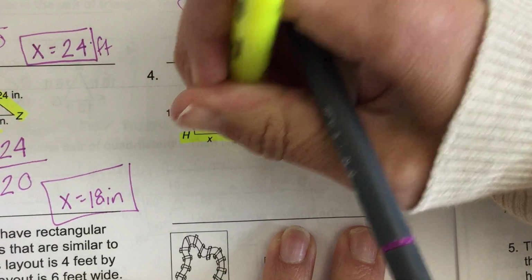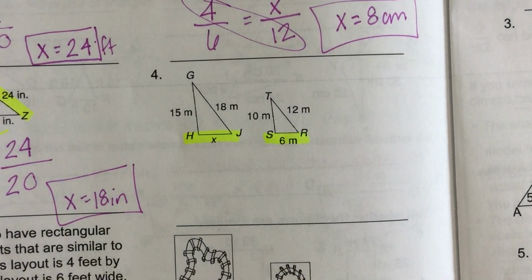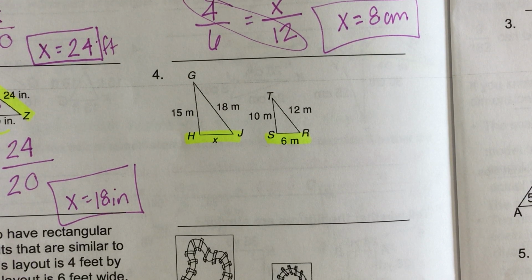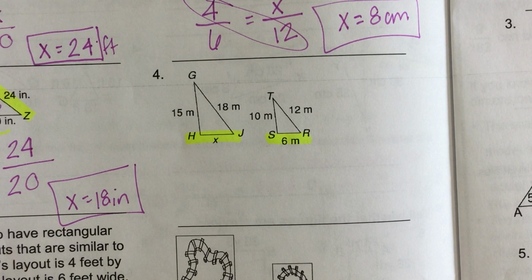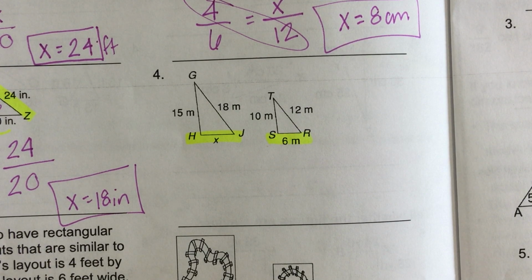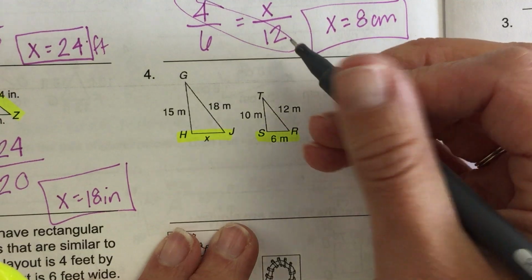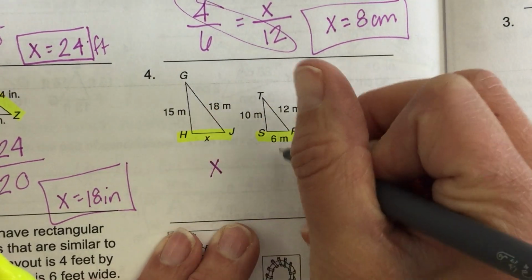We're looking for X. So 6 corresponds with X. Okay, so if I set this up, I would have X is equal to 6.